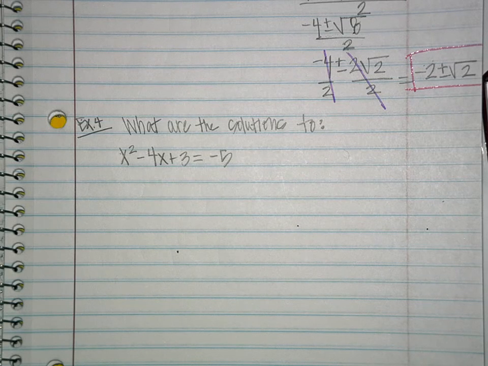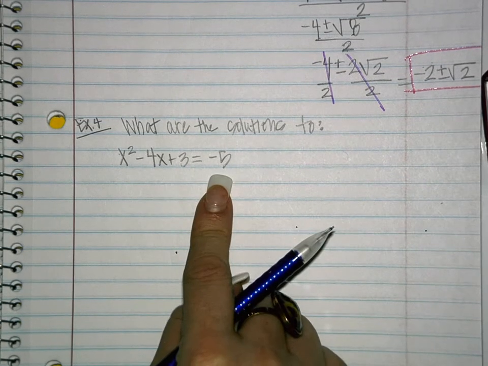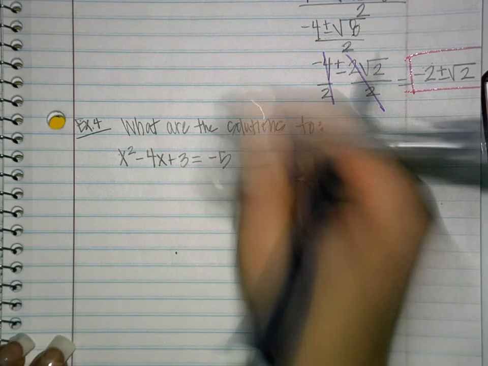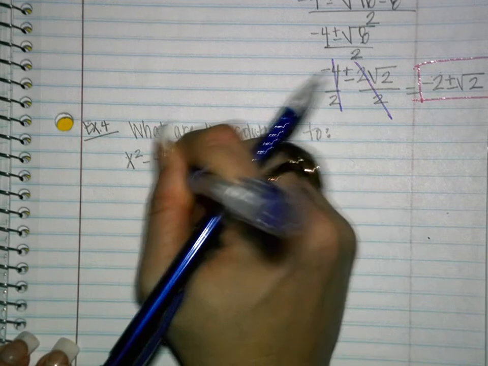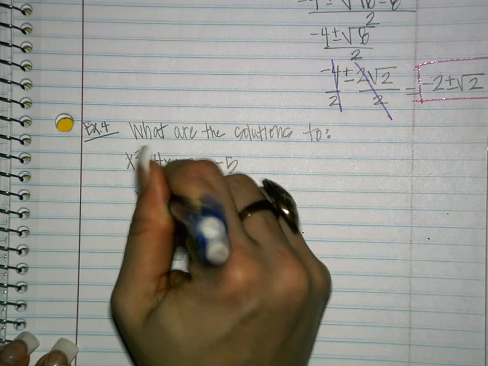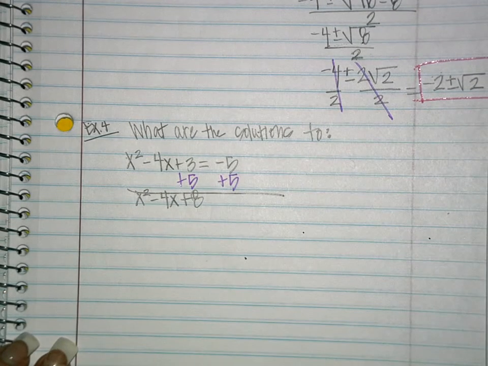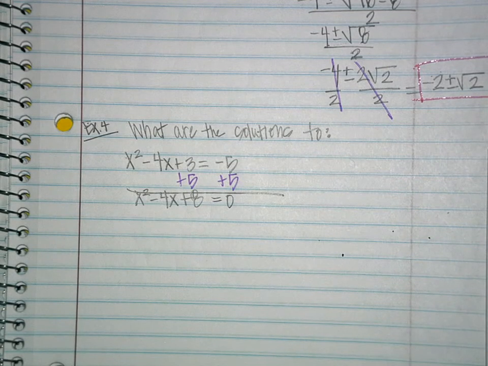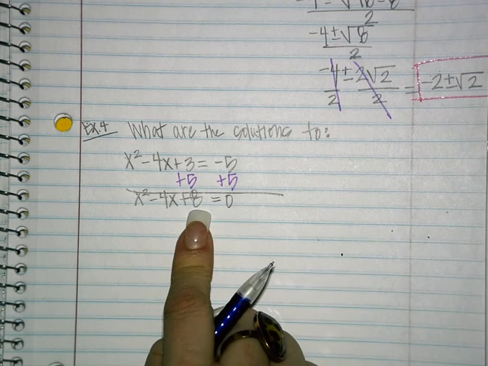Okay, so for this, what's the first thing you want to do? Move everything over. So start by adding 5. That leaves you with x squared minus 4x plus 8 equals 0. Can you factor this? Is there anything that multiplies to 8 and adds to negative 4?